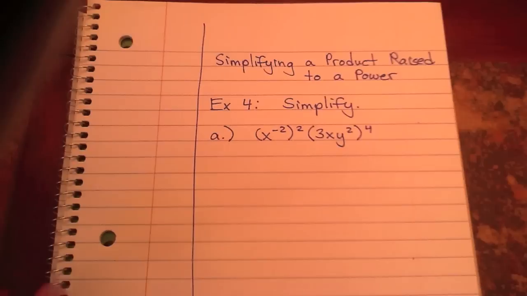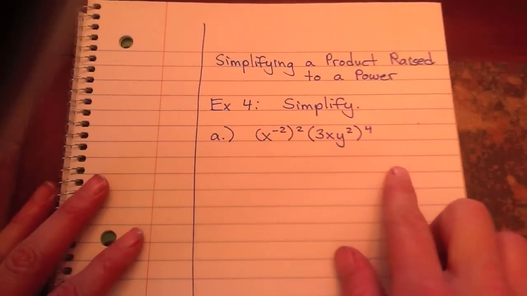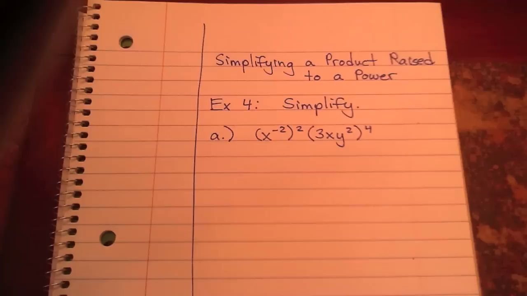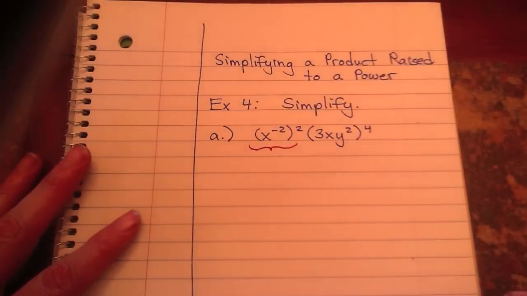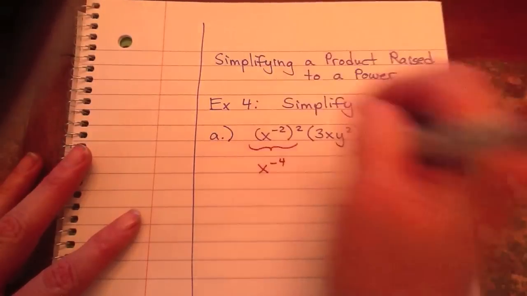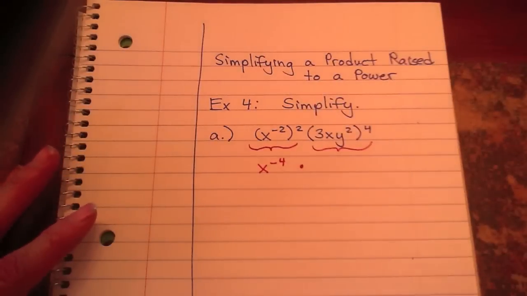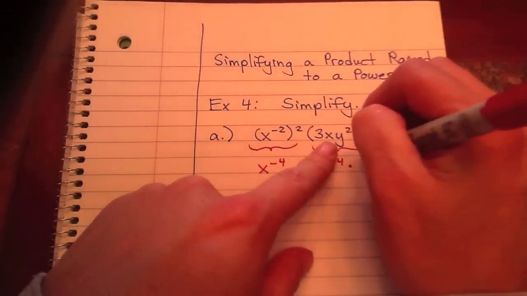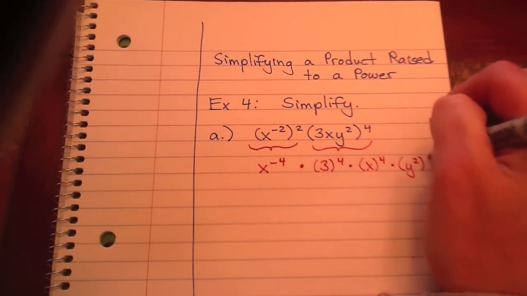My suggestion when you go to look at these would be to only look at one set of parentheses at a time. Once you have everything written out, then you start combining things that are like bases and adding them up together. So if I was solving this, I would look at this piece first, and I would say negative 2 times 2 is negative 4, so I have x to the negative 4, times, now I'm going to look at this piece individually. I have 3 to the 4th power times x to the 4th power times y squared to the 4th power.